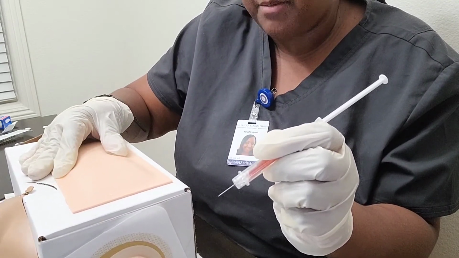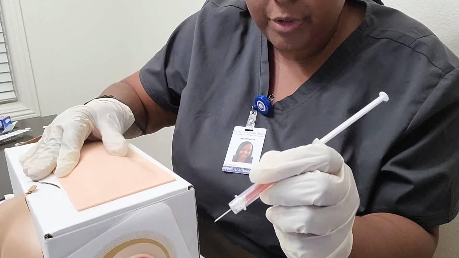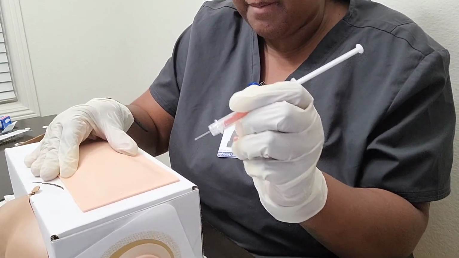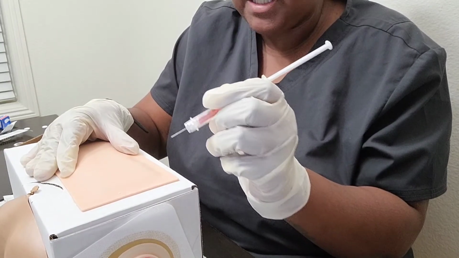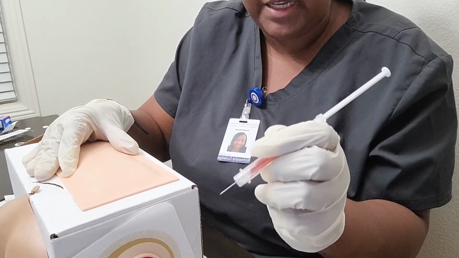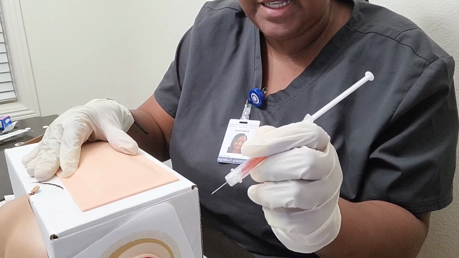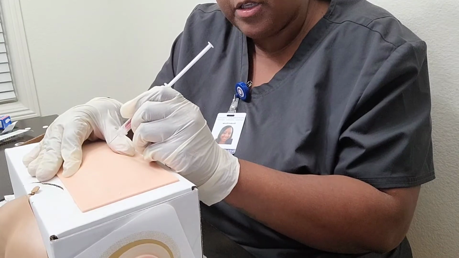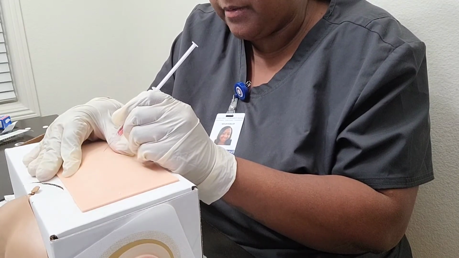I can't really do that with this one, but I'm going to go ahead and pinch it, and I'm going to inject the needle quickly and firmly at a 45 to 90 degree angle, and then release the skin if it's pinched. So I'm going to go ahead and do that.